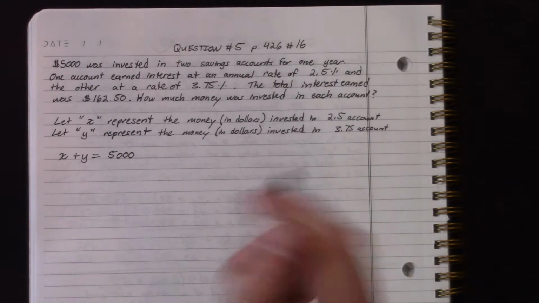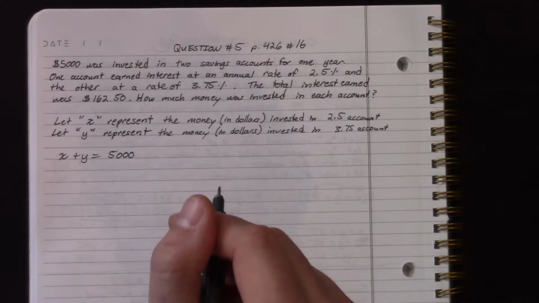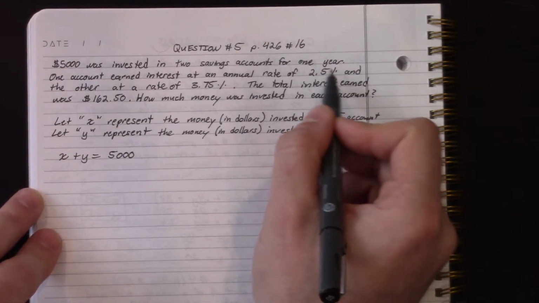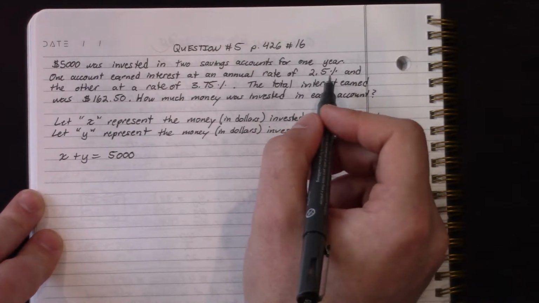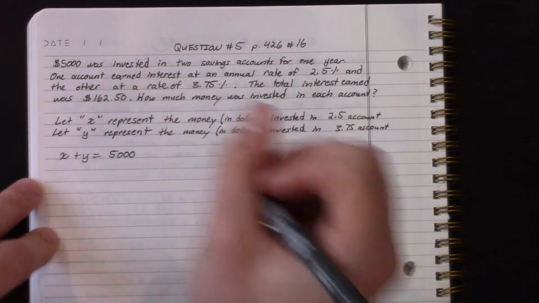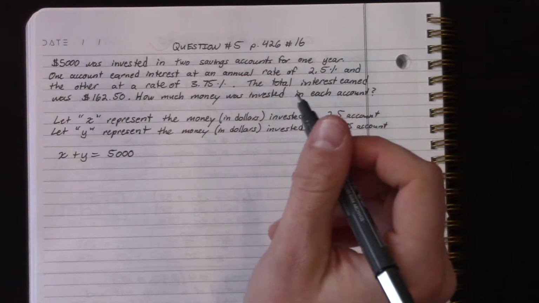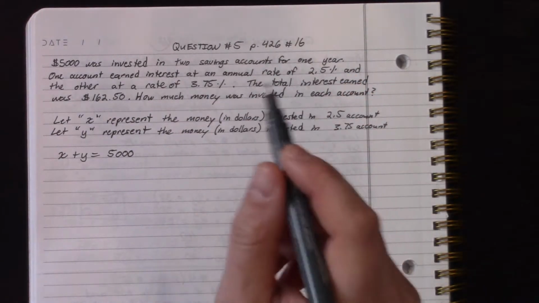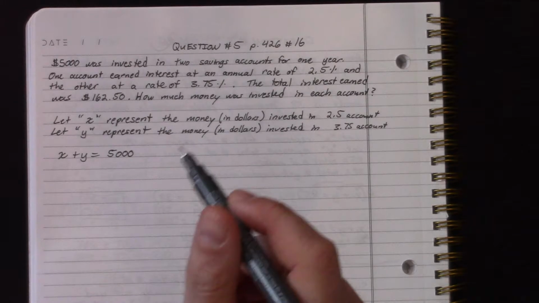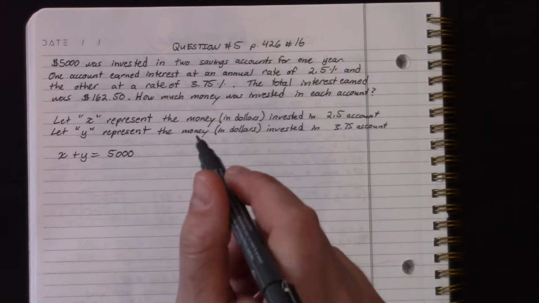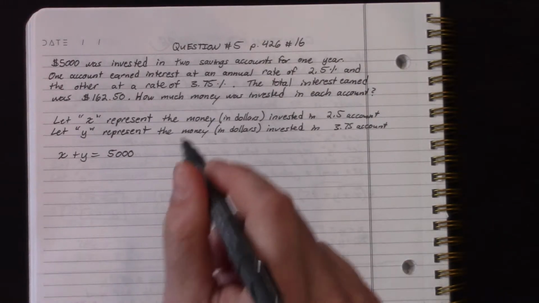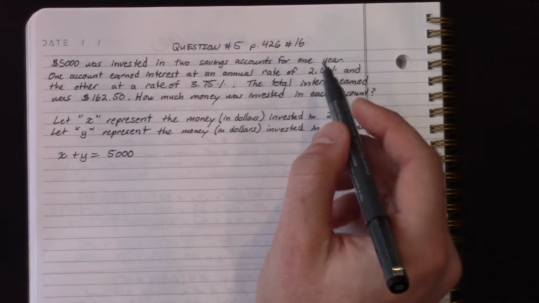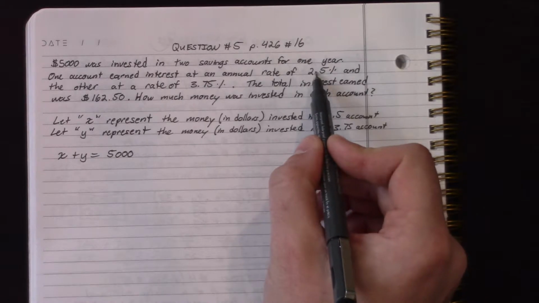Next is the more difficult one. We know that remember, this is the interest earned. So we know that 2.5%, now be very careful here, 2.5%, we cannot put percentages into a mathematical equation and get accurate results. You always need to turn a percent into a decimal. But Mr. Ingram, it already is a decimal.